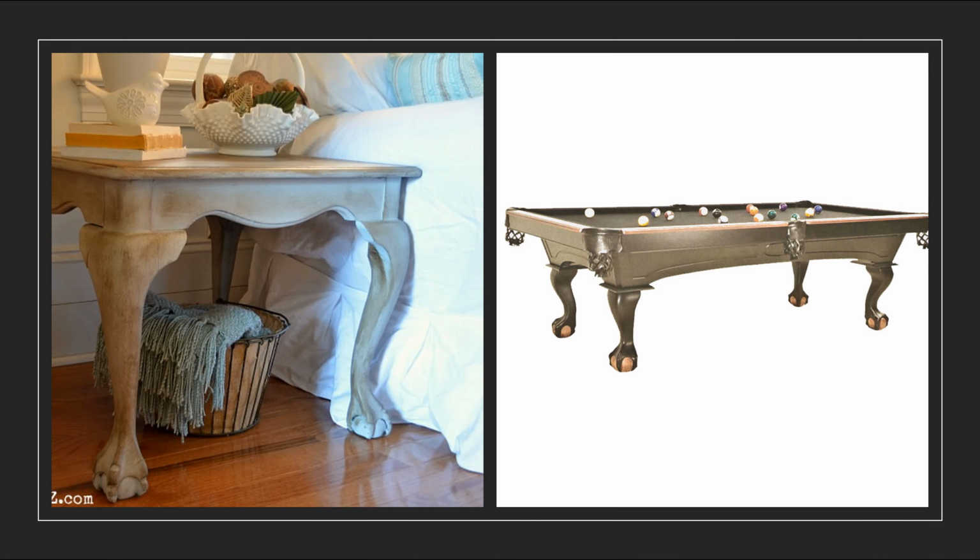So here's an example of a ball and claw end table, and then a ball and claw pool table. These feet are actually crazy popular on pool tables. So if you have a pool table, go look and see that there's a good chance you have a ball and claw foot on your pool table. Also, you can tell that both of those legs are cabriole legs with ball and claw feet.